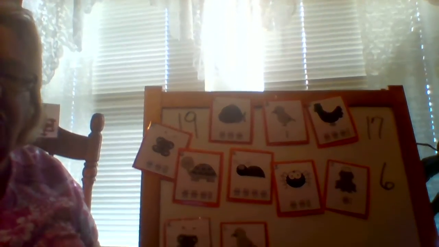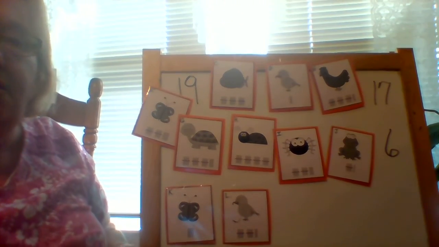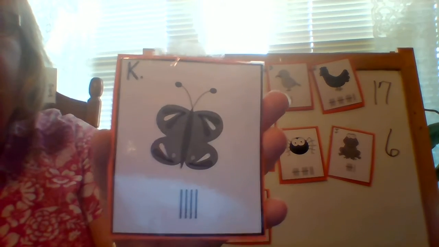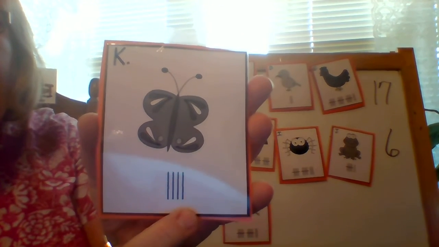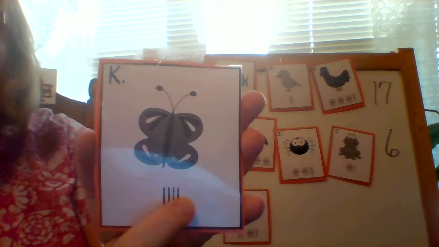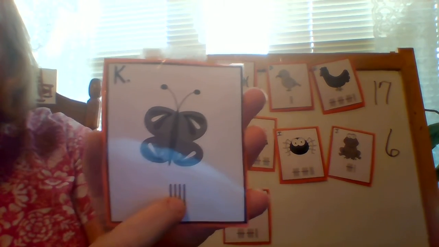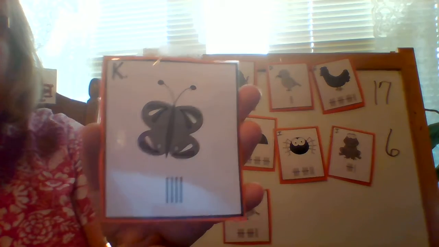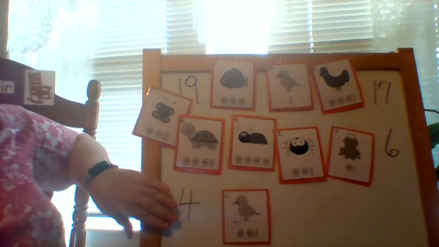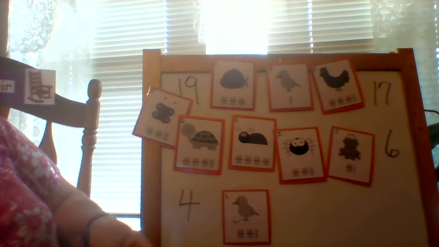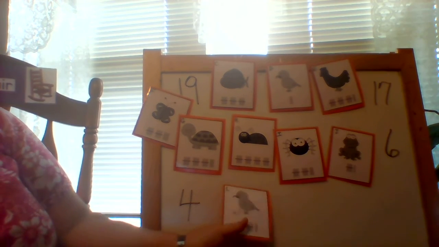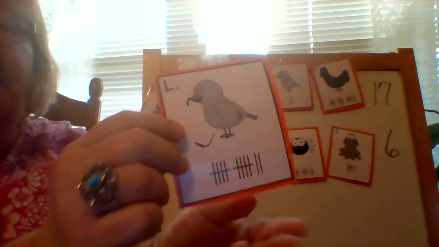Now we have 2 more. I'm going to bring my camera down. We have the butterfly that was K. K has just how many? 4, you're right. It doesn't have the cross across it. It's not had the door shut, so it can't be 5. It has to be less than 5. 1, 2, 3, 4. For K, did you write the number 4? Nope, that's okay.